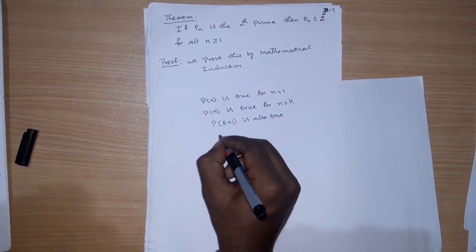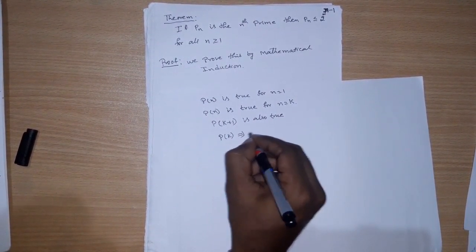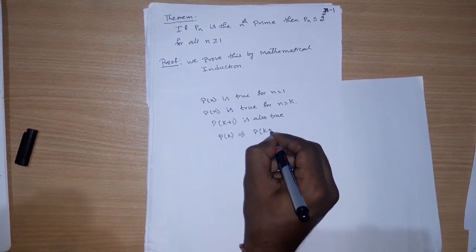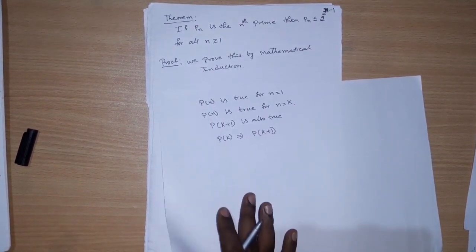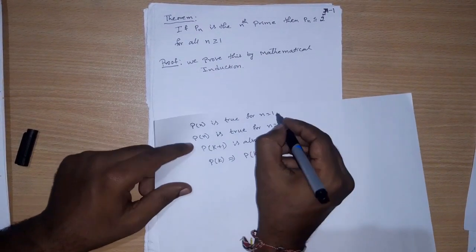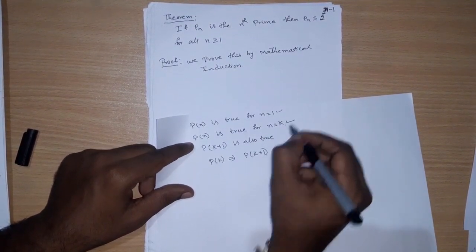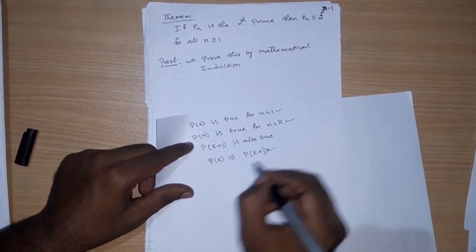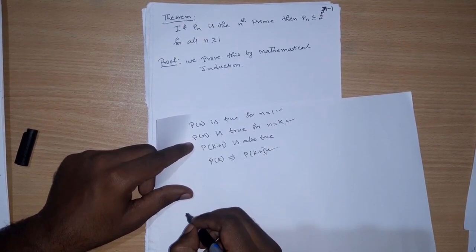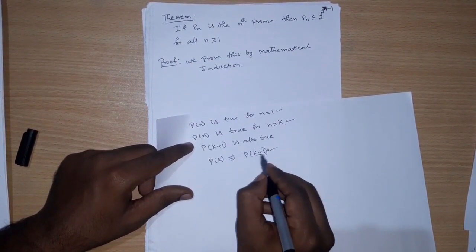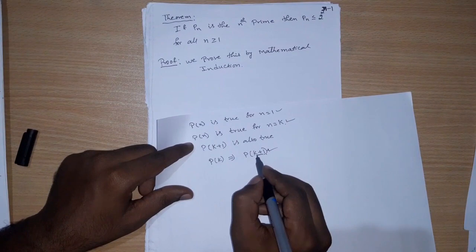So here p of k implies p of k plus 1. First you have to prove for n equals 1 and n equals k, afterwards you have to take p of k plus 1. So k plus 1 afterwards you have to take.